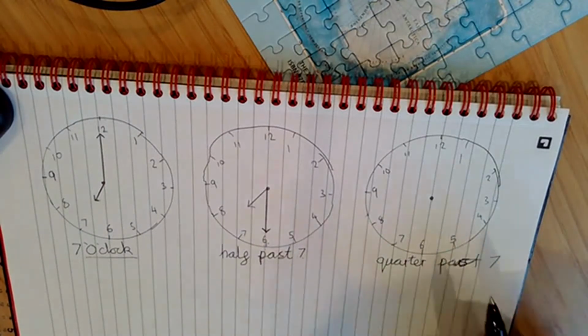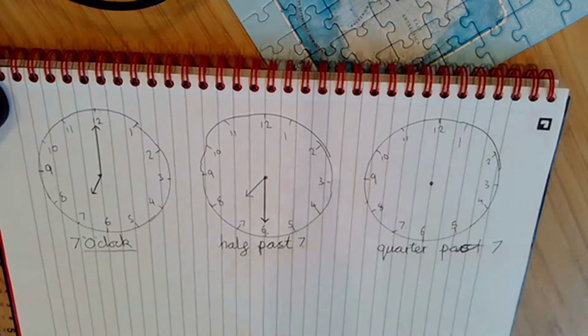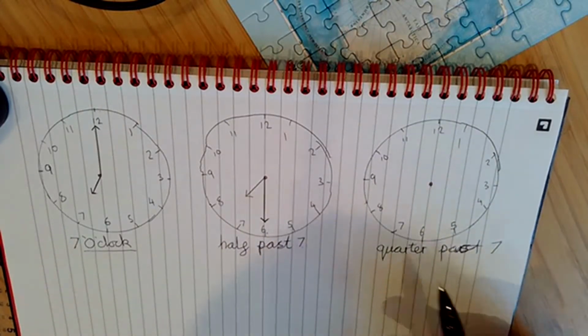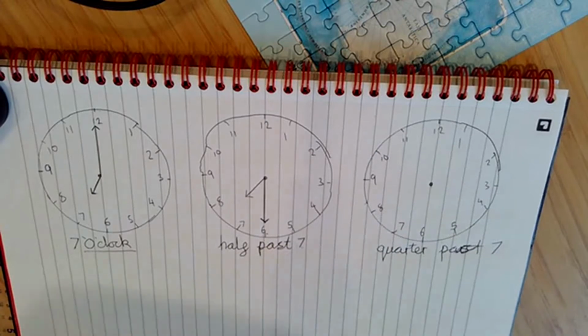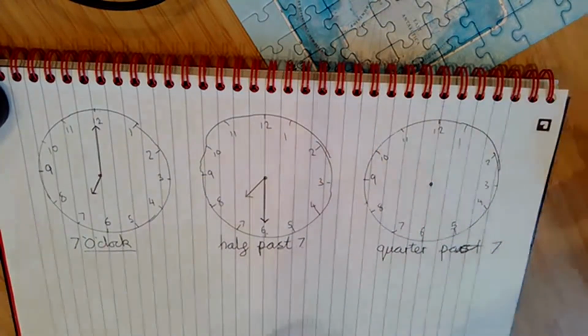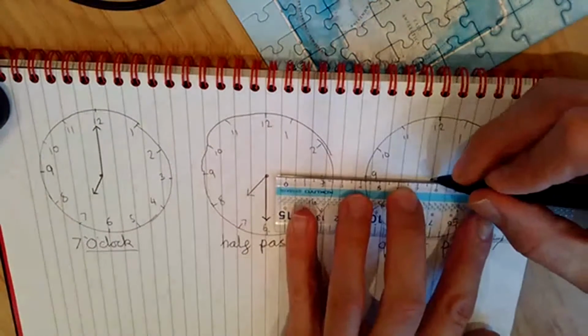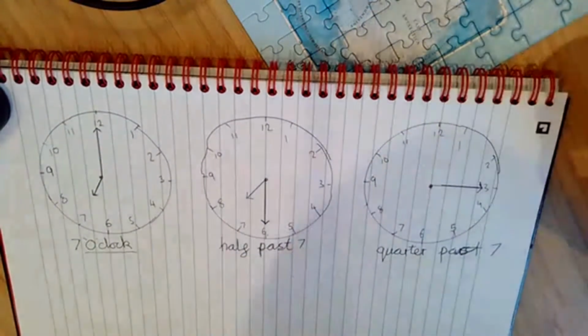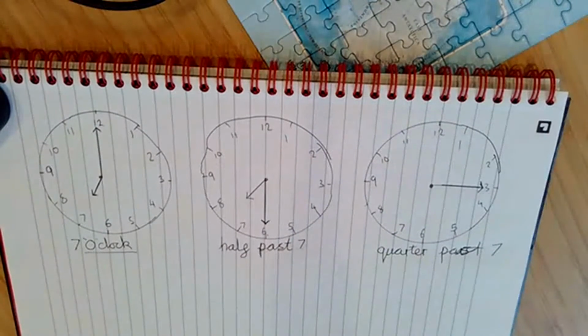Where will my minute hand point to when it is 7:15? What number on the hour scale will my minute hand point to when it is quarter past the hour? Tell me through the computer. Well done if you said the 3. The long minute hand points directly to the 3 when it is quarter past.